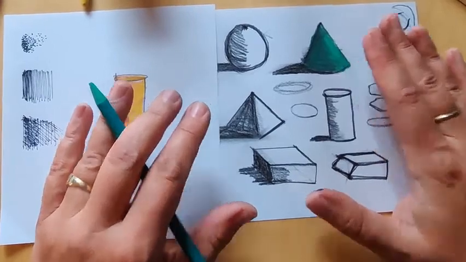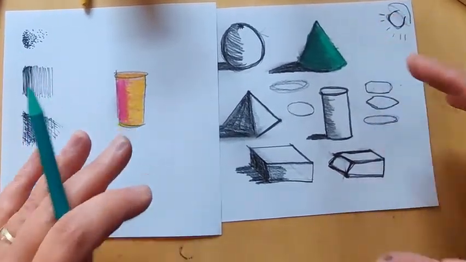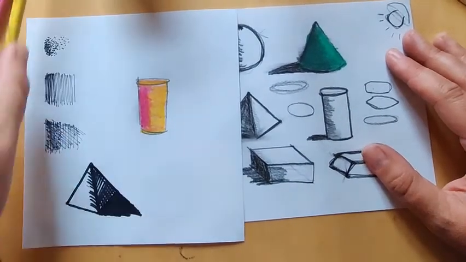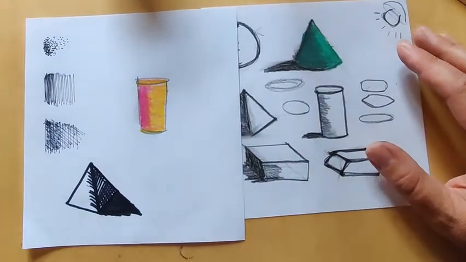And next class, what we're going to do is we're going to finalize and use some good paper and really make shapes that we want to keep and cut out for our final project. So today is your day to practice, practice, practice. Have fun.